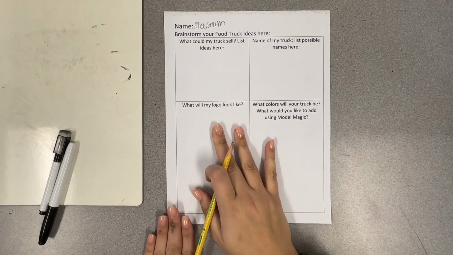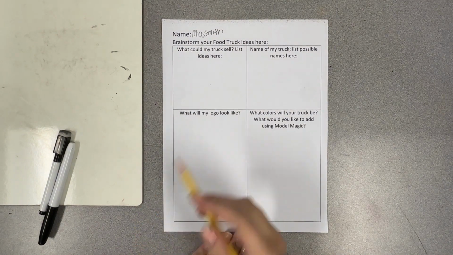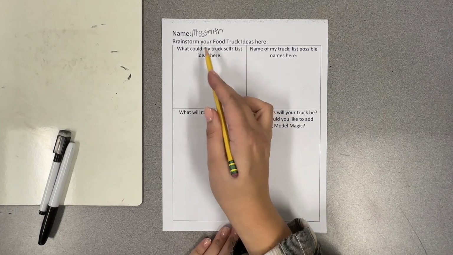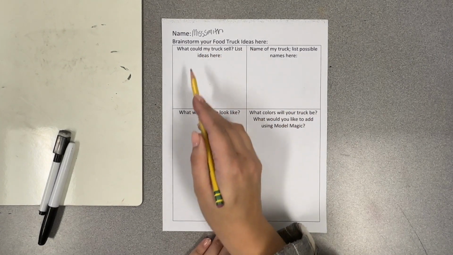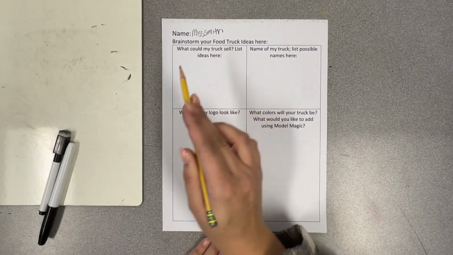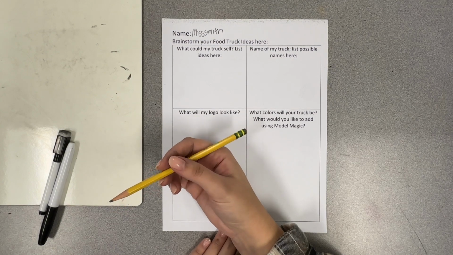For this brainstorm sheet, we are just going to be writing or sketching down ideas before we actually start to make our final. So the first thing says, brainstorm your food truck ideas here. Box number 1 says, what could my food truck sell? List items here.